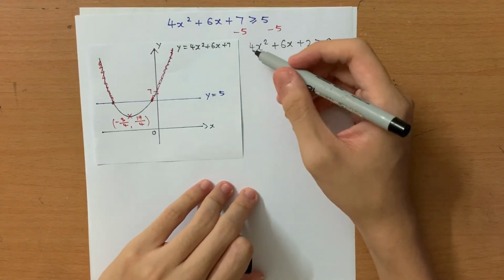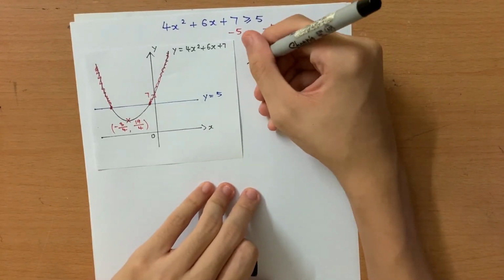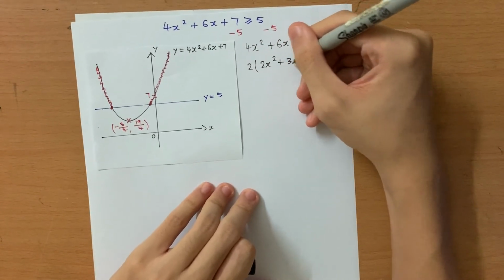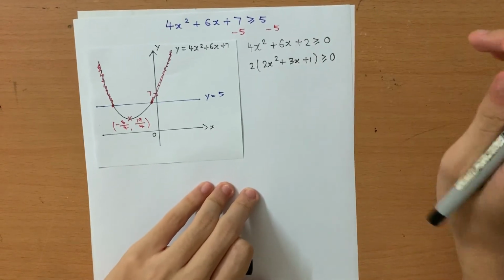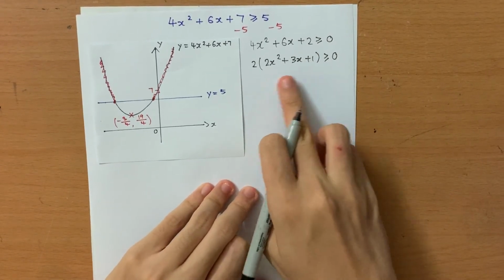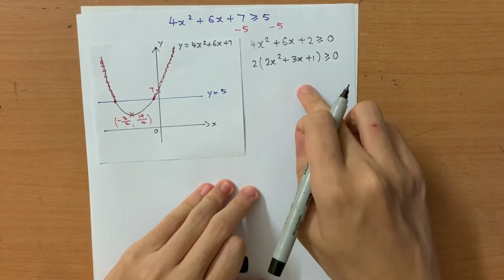Now we can factorize 2 here, because 4, 6 and 2 are multiples of 2. So let's just take out 2: 2x squared plus 3x plus 1 is greater than or equal to 0. Now can we factorize what is inside the bracket? I believe we can.